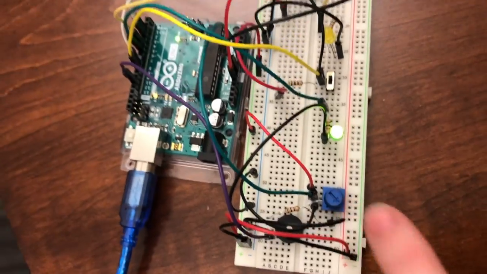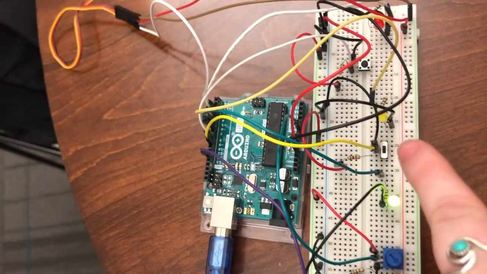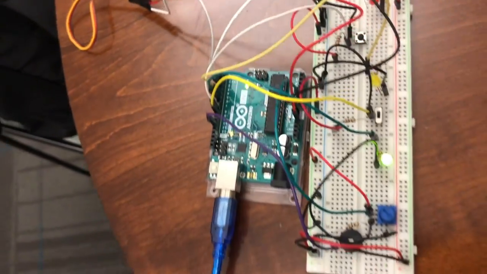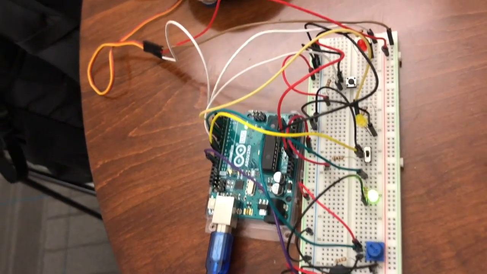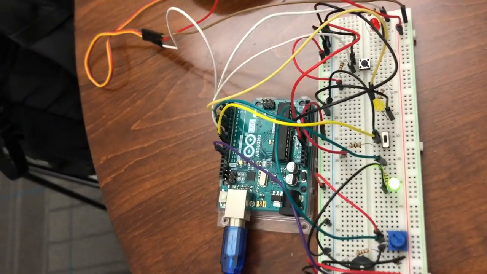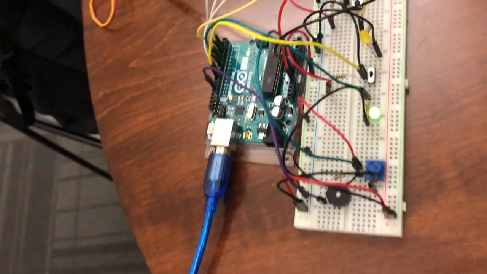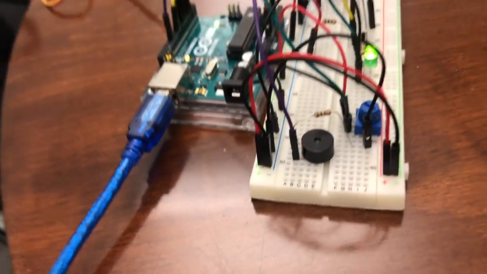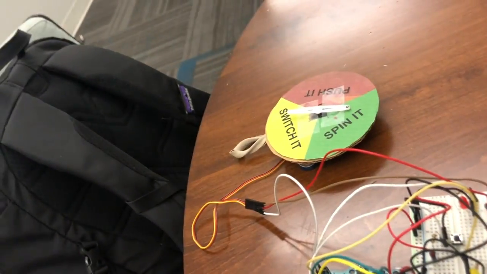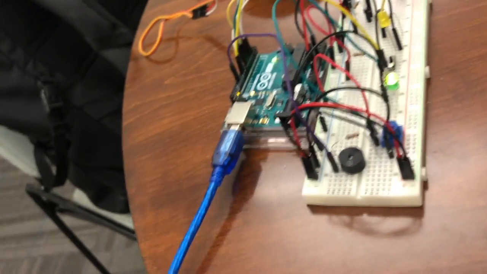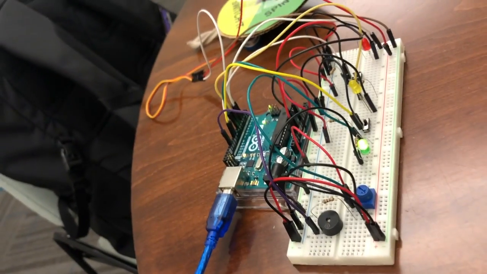Quickly, I'll explain what's going on. Here are the three tasks: a potentiometer, a switch, and a button represent the tasks, and those correspond to three LEDs showing that the task has been completed once they turn off. And then finally over here we have a speaker and a servo motor, where the servo motor shows which task to complete and the speaker corresponds to when the game has ended.